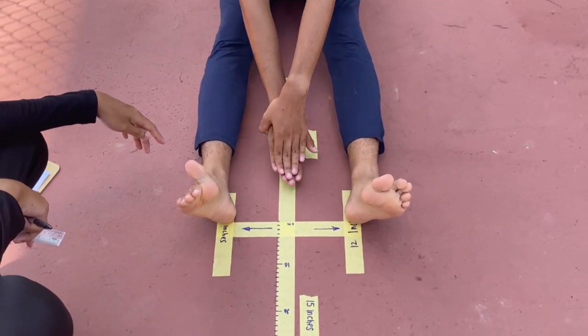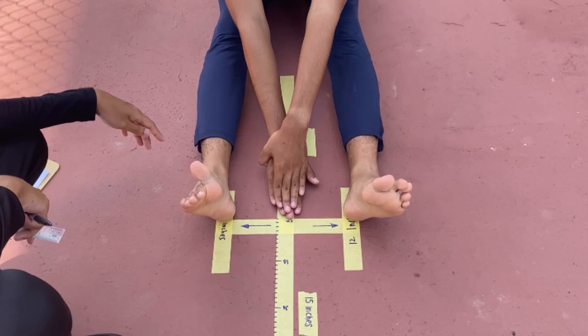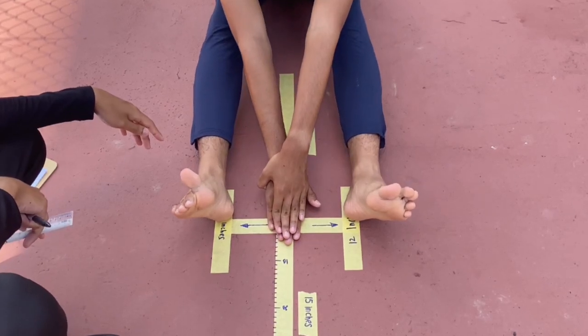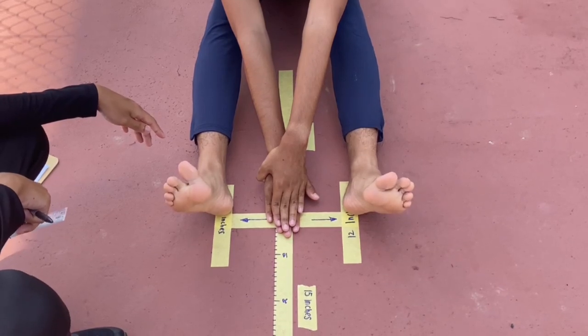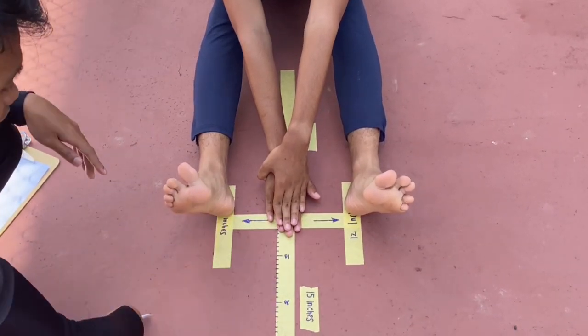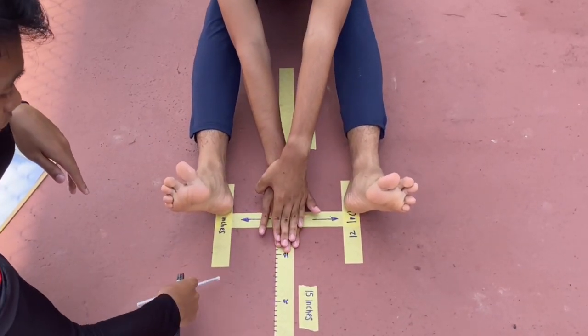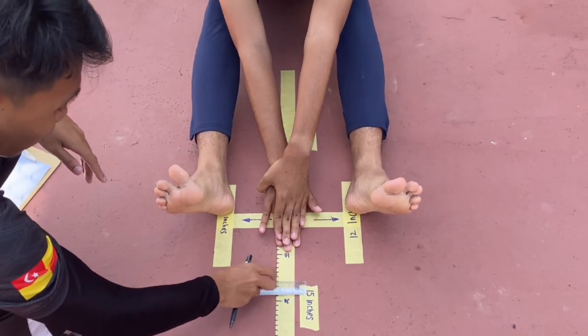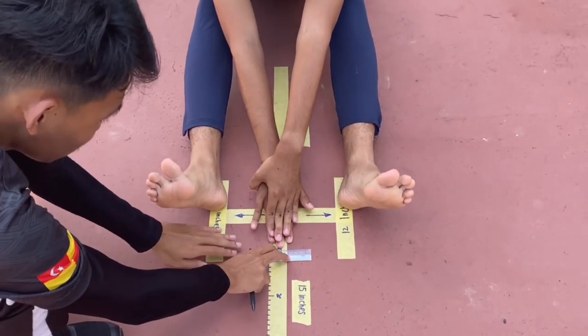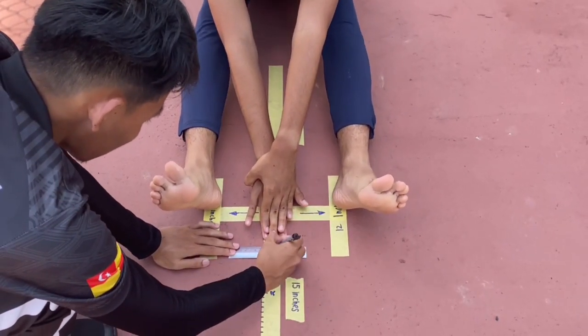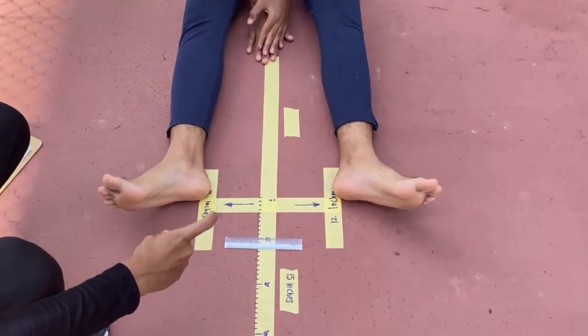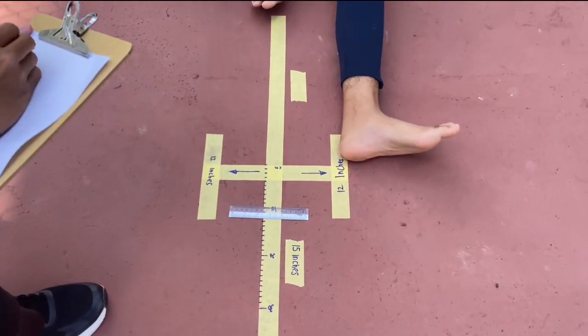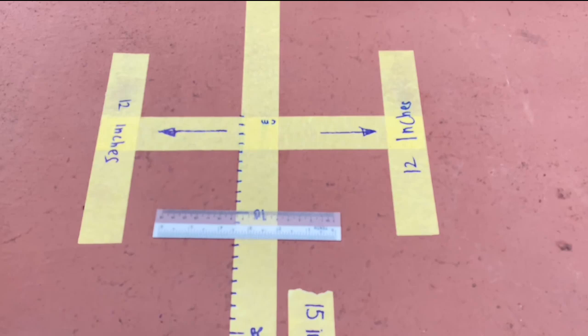Third, stretch forward with both hands along the measuring tape. Fourth, hold the farthest point you can reach for a couple of seconds. Lastly, note the measurement where your fingertips reach. Do the test 2 or 3 times and record the best result.